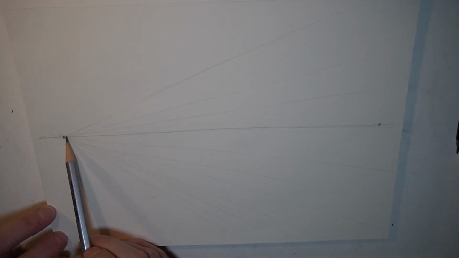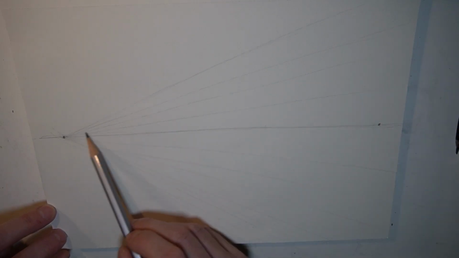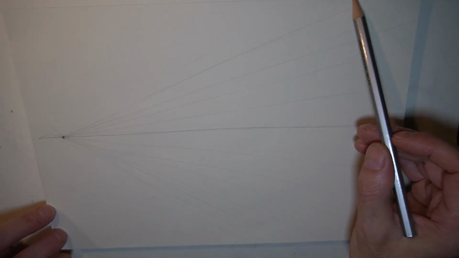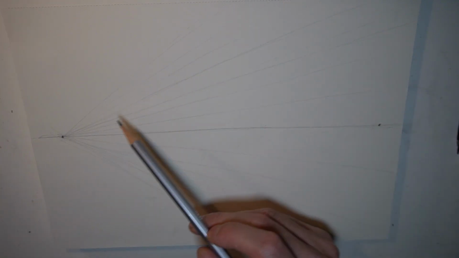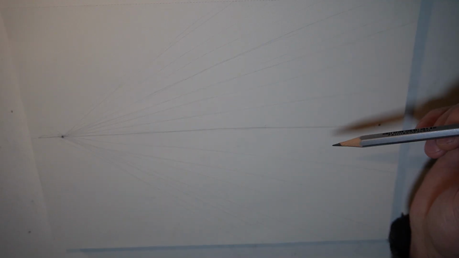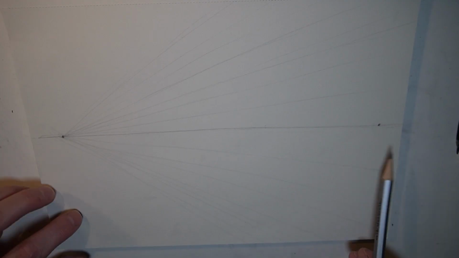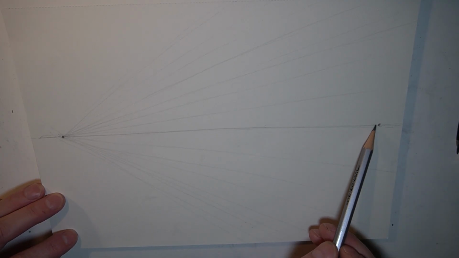So you always start at the vanishing point and you pull it out. Nothing is ever wrong, guys, so please don't feel discouraged when your lines aren't as straight as mine. I have been doing this a while. So again, then we do the same on the other side.